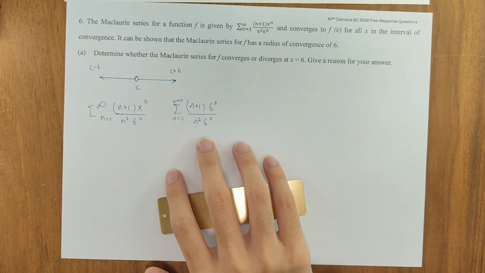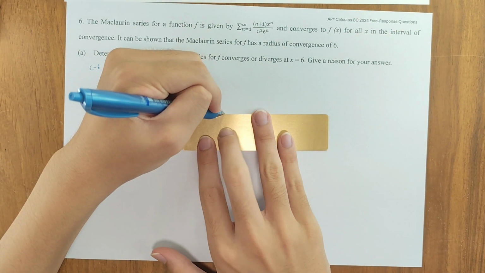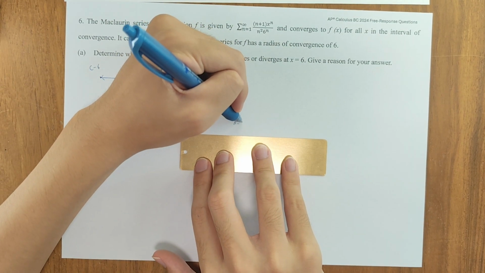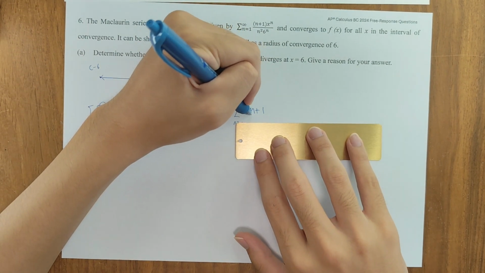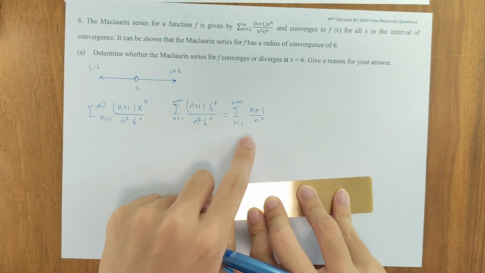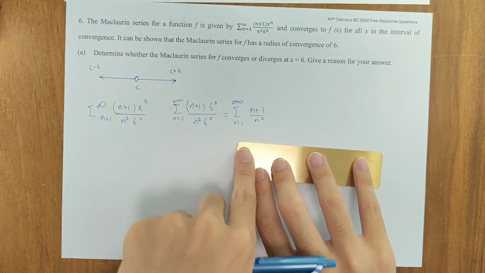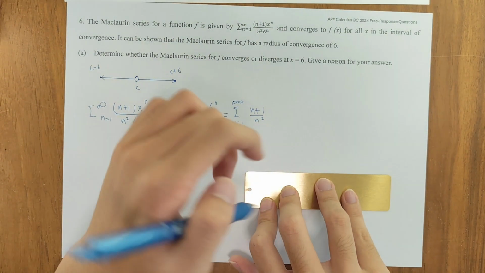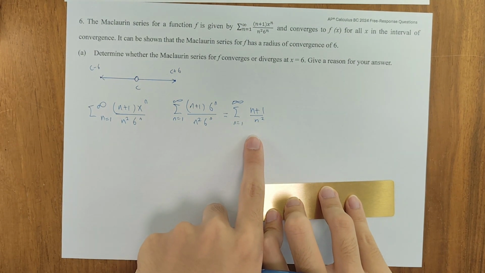Okay, n plus 1 over n squared times 6 to the nth power over 6 to the nth power. We can simplify this into the sum from n equals 1 to infinity of (n plus 1) over n squared. Okay, so this is the series at x equals 6. Now we have to find out whether this series converges or diverges.